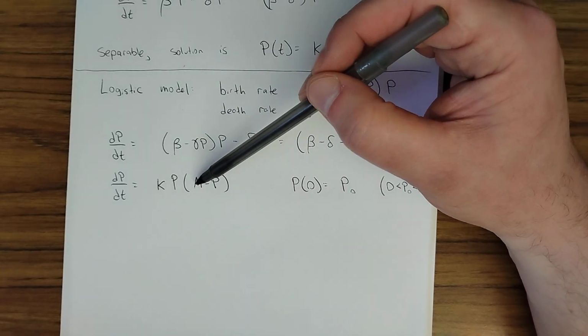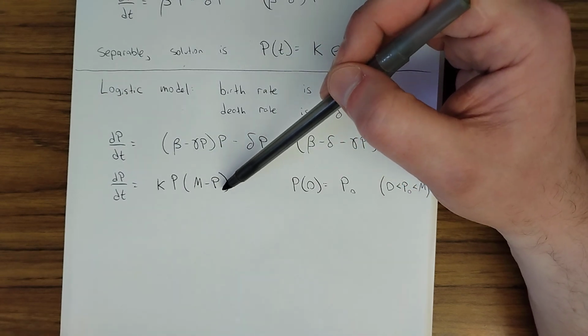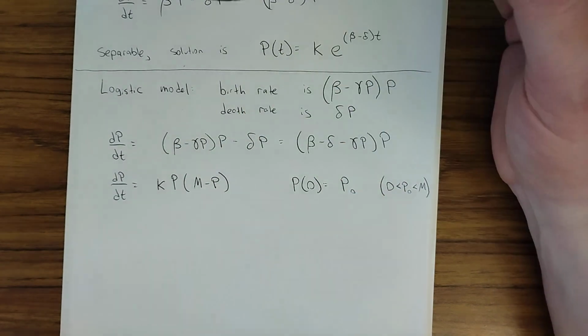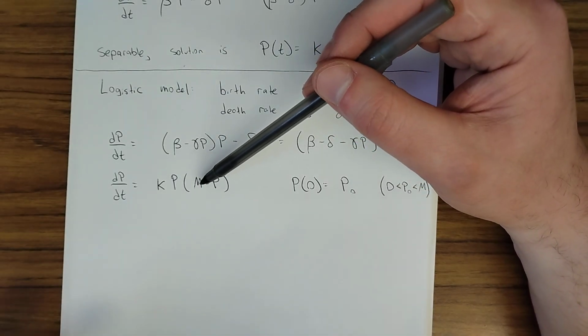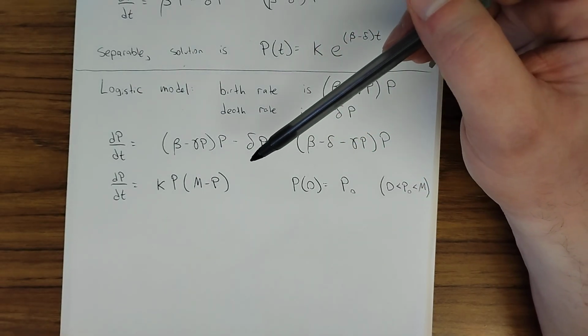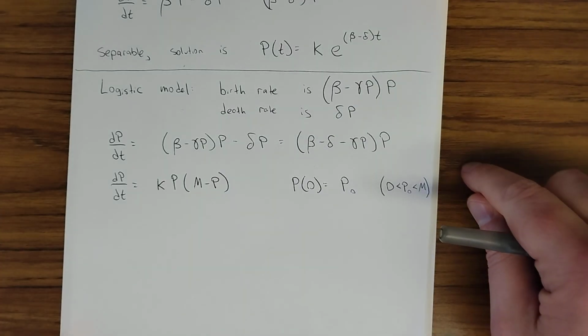But when p starts to get closer to m, this term gets close to 0, and so p is not going to be increasing very much. So this tends to level off when p gets close to m. And we'll actually see that when we solve it.